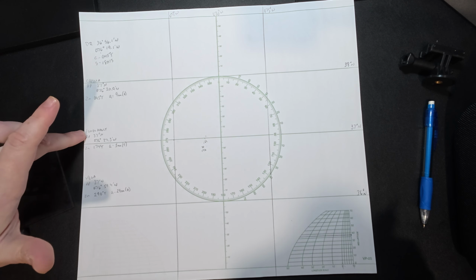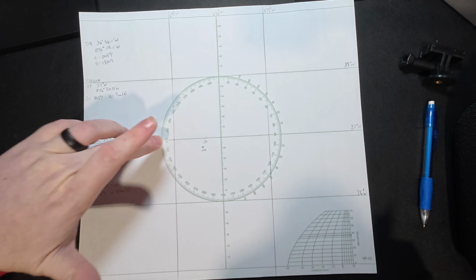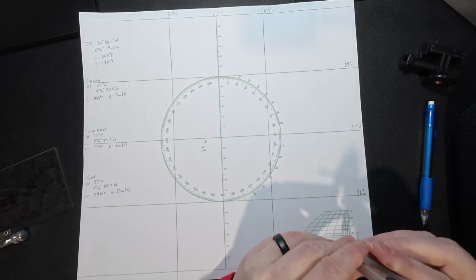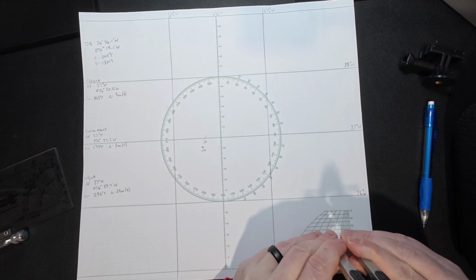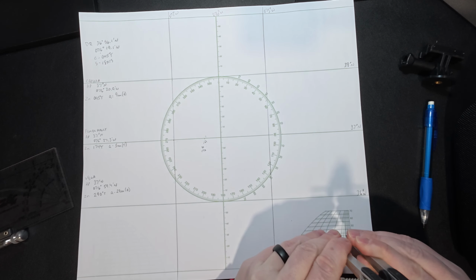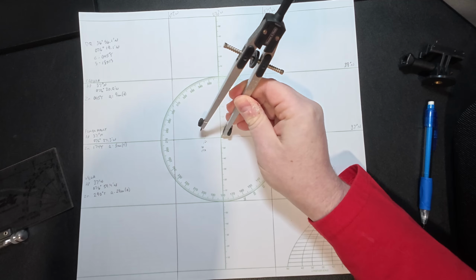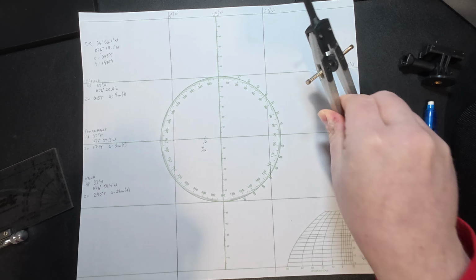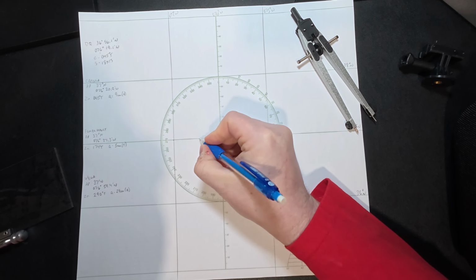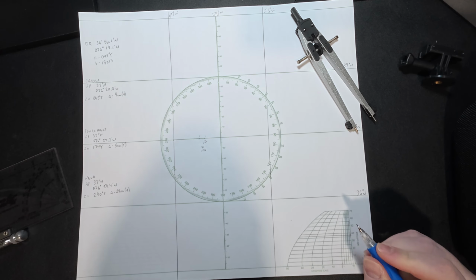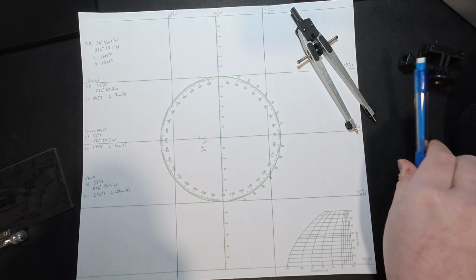Our assumed position for Fomalhaut, 37. And we're going to measure 27.3. Put your point on 20. 2, 4, 6, about halfway. Put on your point. Make a little hash. Put an F for Fomalhaut.